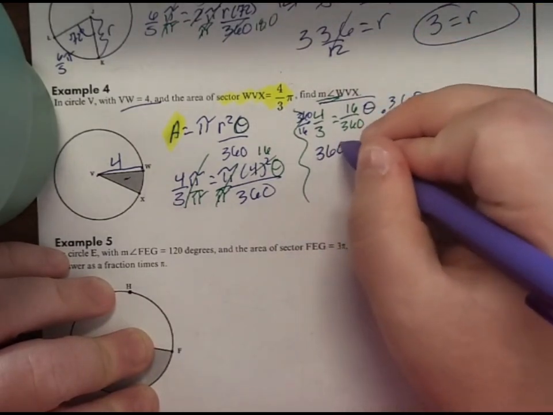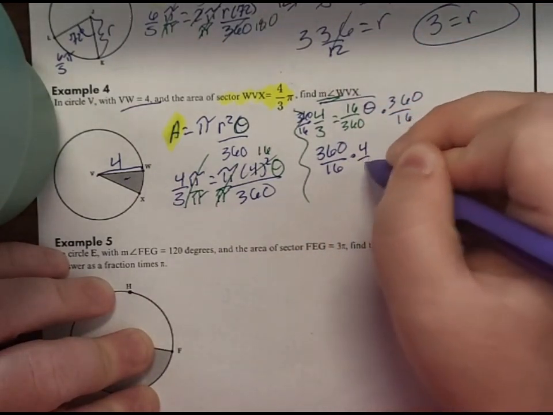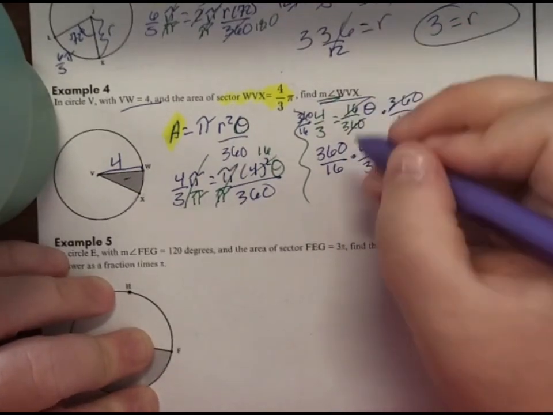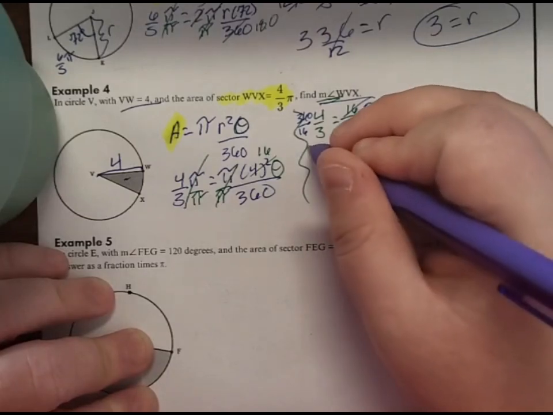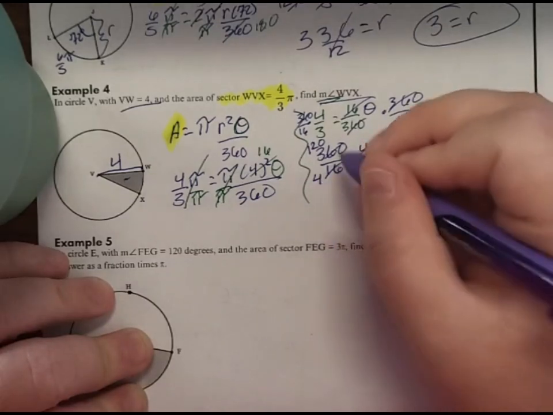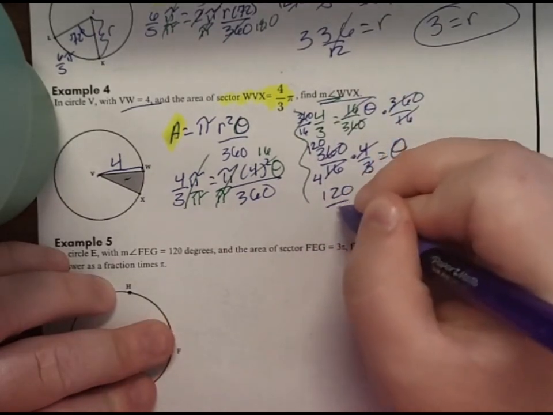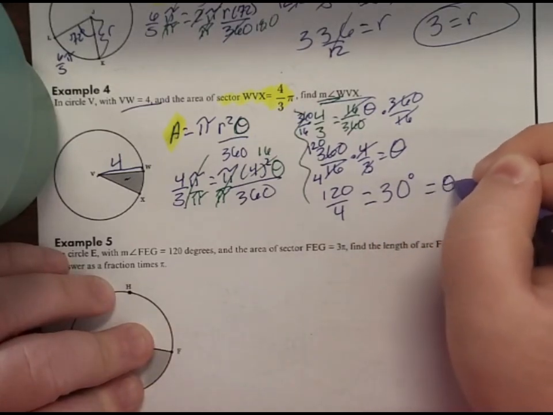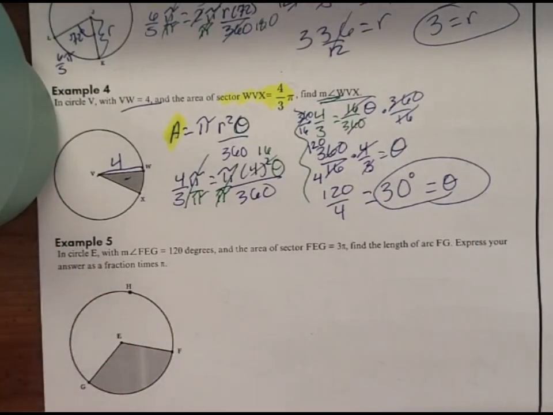So now we have 360 over 16 times 4 over 3 equals our angle. 360 and 3 reduce, that's 120. 16 and 4 reduce, that gives us 4. So now we have 120 over 4, which is just 30 degrees. So for level 2, you just have to be able to find either the radius or the angle given the arc length and or sector area.